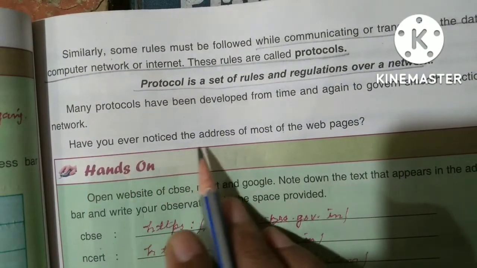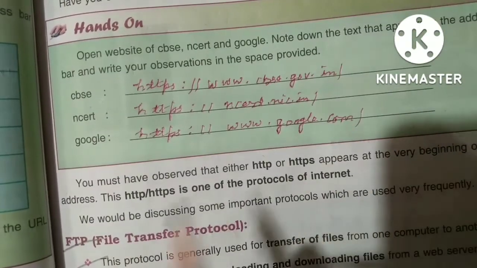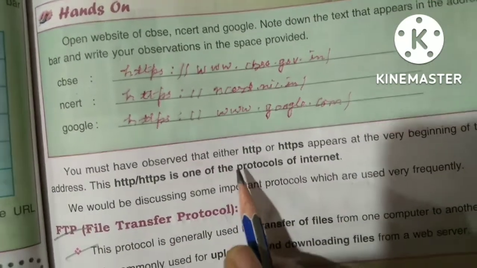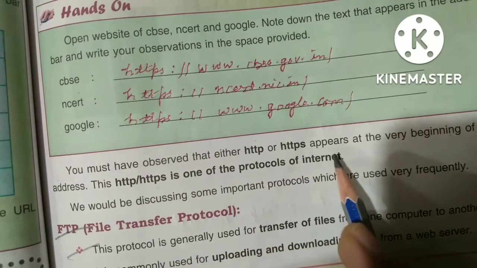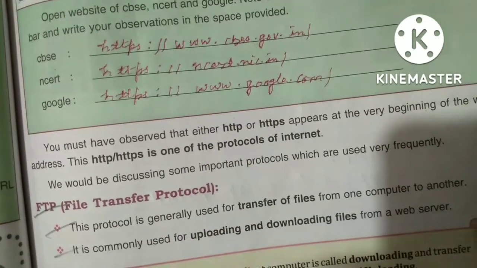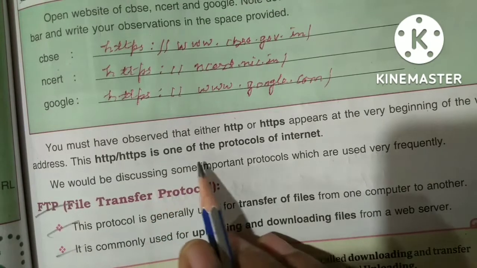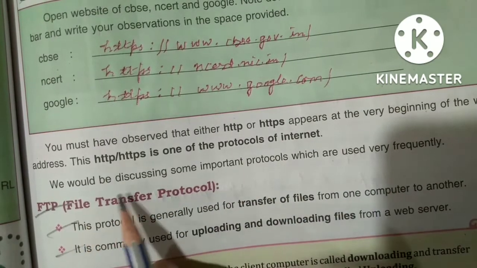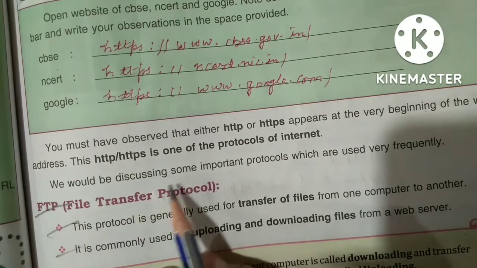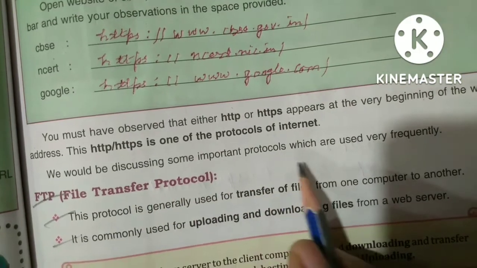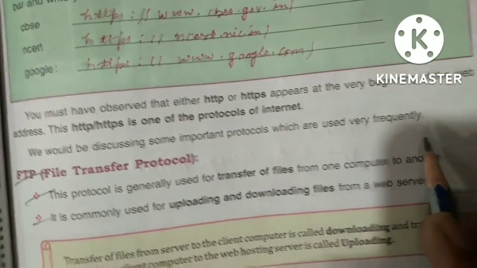Have you ever noticed the address of most web pages? You may write it yourself. You must have observed that either HTTP or HTTPS appears at the very beginning of the web address. This HTTPS is one of the protocols of the internet. We will be discussing some important protocols which are used very frequently.